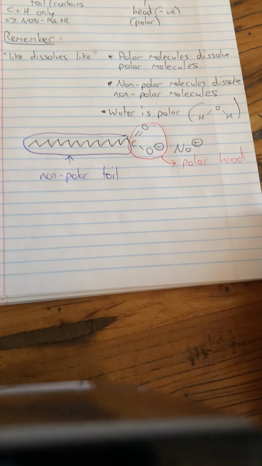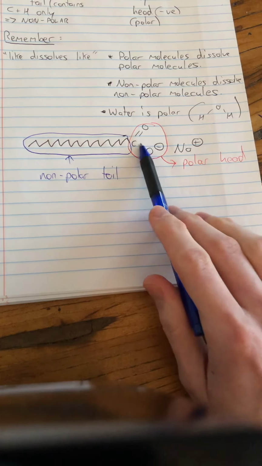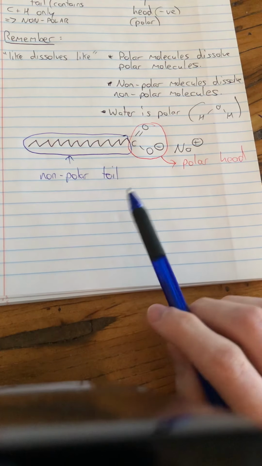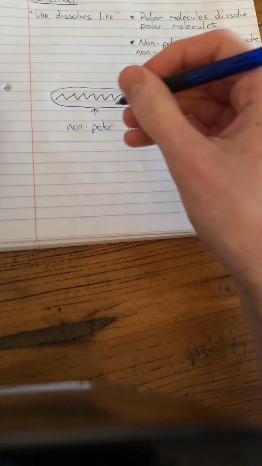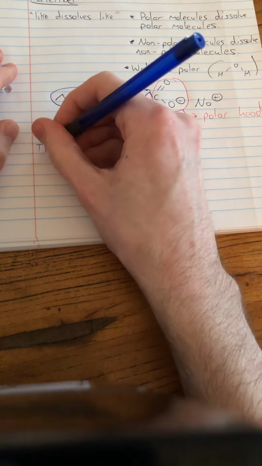Very important that you can distinguish between the two. Now, make a wee note here.